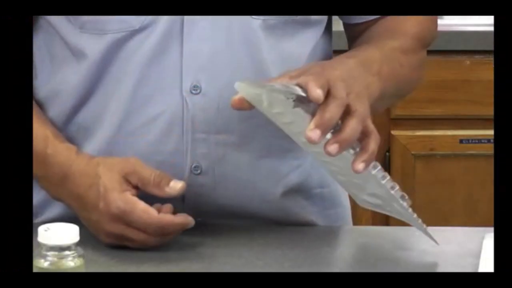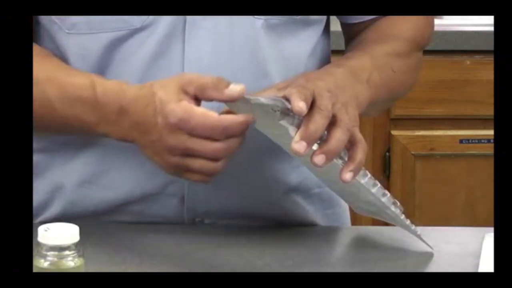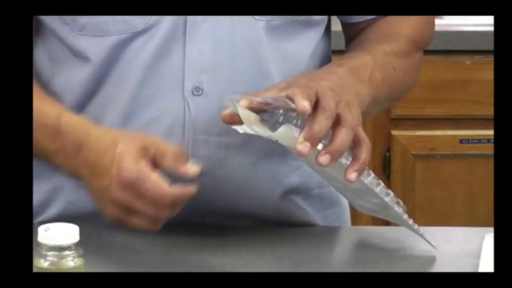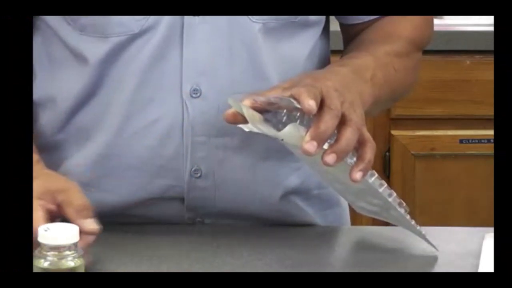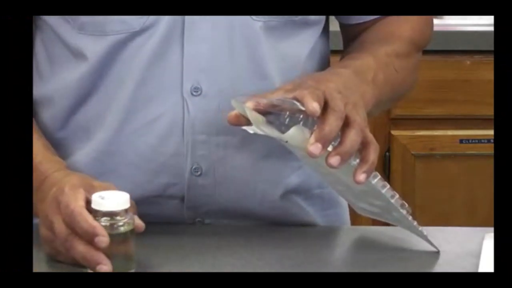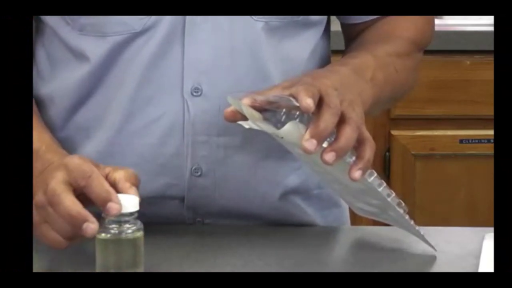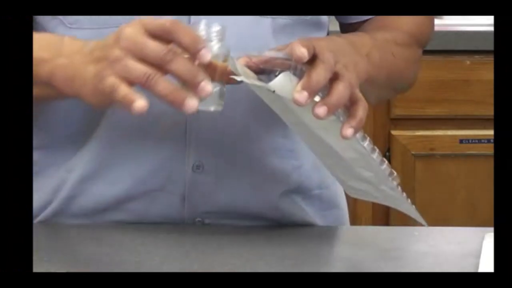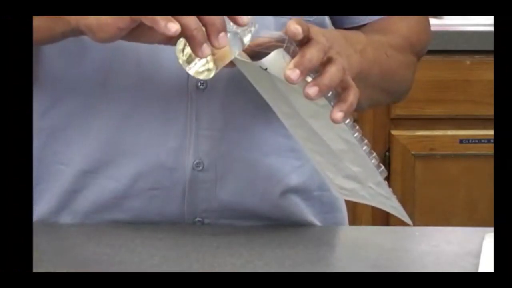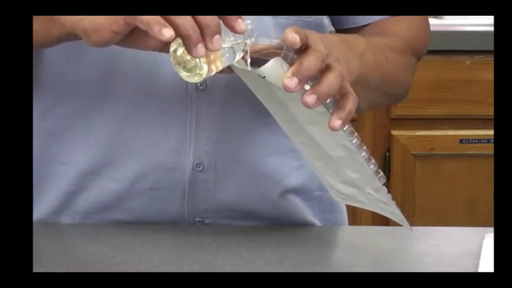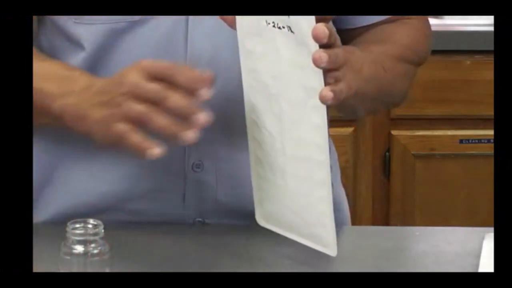Hold the Quanti-Tray near the top in one hand. Press the tray into a C shape and gently pull the tab at the top of the backing to open the tray. Use care not to tear the backing and do not touch the inside of the tray. Carefully pour the sample down the backing to prevent excess bubbles. Do not touch the bottle to the tray during the transfer.